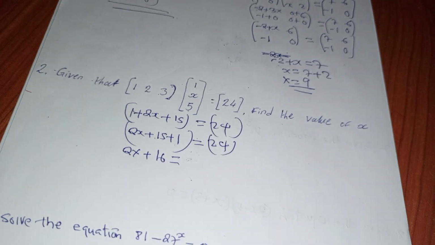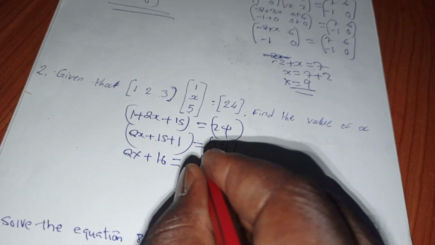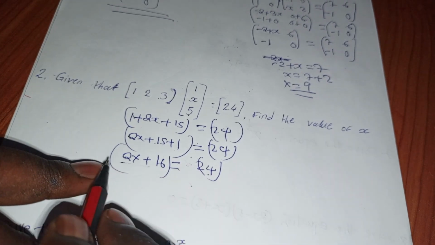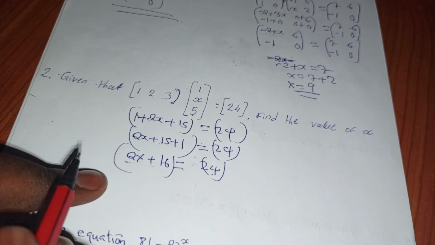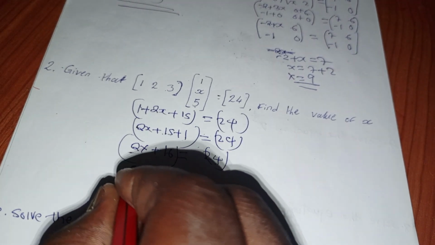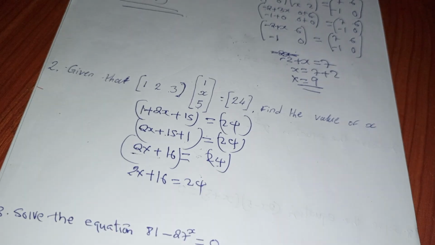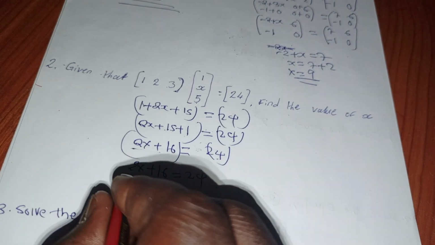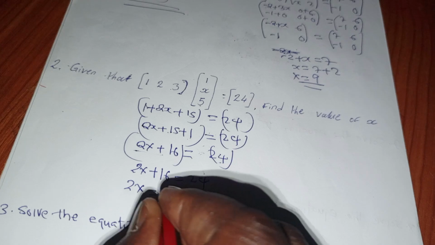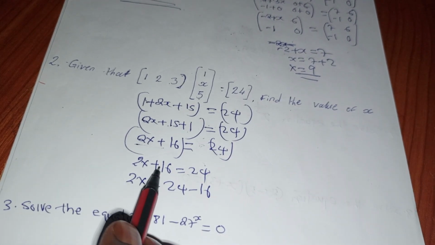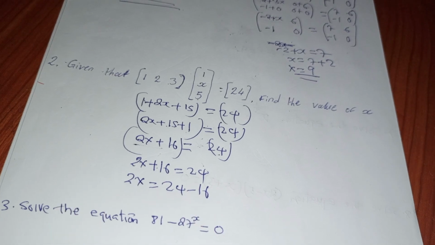is equal to 24. So as you can see, this part is equal to this part, so I'll just take this one as an equation. I'll say 2x plus 16 is equal to 24. Then I'll group like terms together.